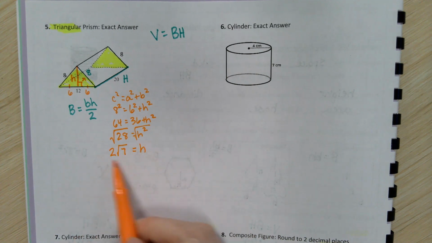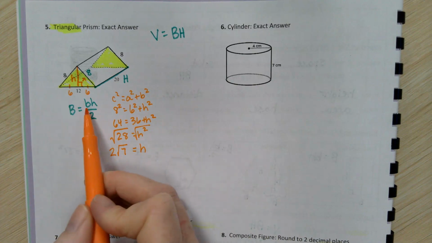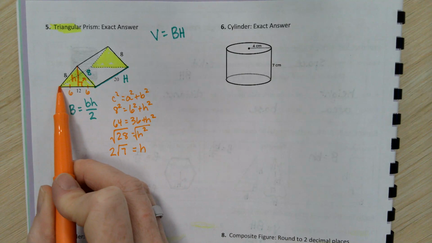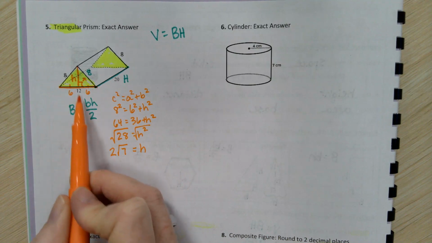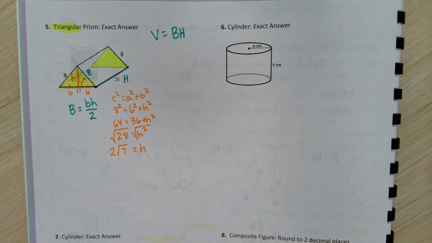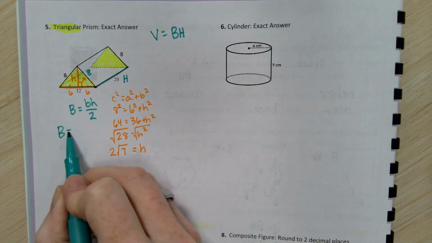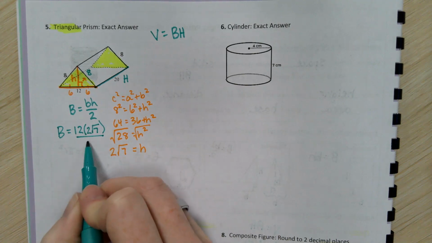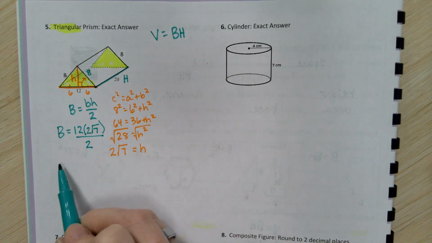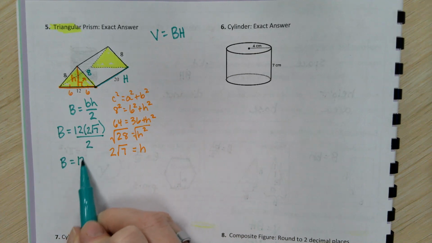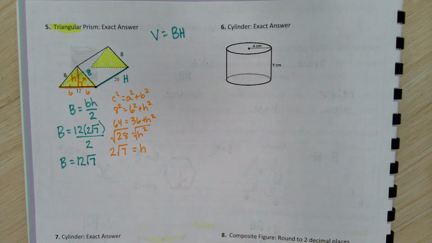So now that we know the lowercase h, come back to the picture and think about lowercase b. That needs to be the entire side of the triangle that makes the right angle. So 12 is going to be our lowercase b value times that height we found of 2 root 7. Keeping that answer nice and exact, 12 times 2 divided by 2 will give us a 12 root 7 for our base area.